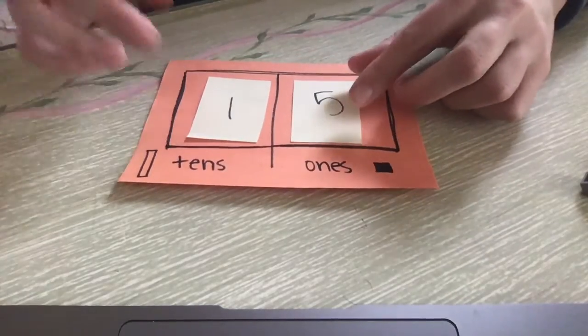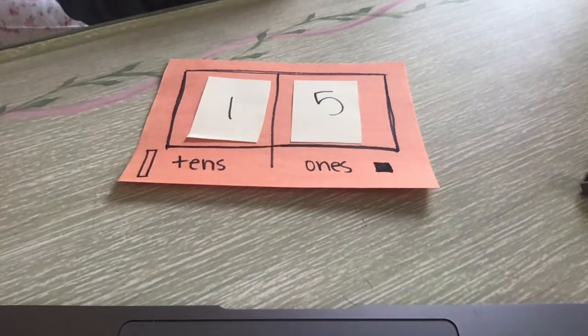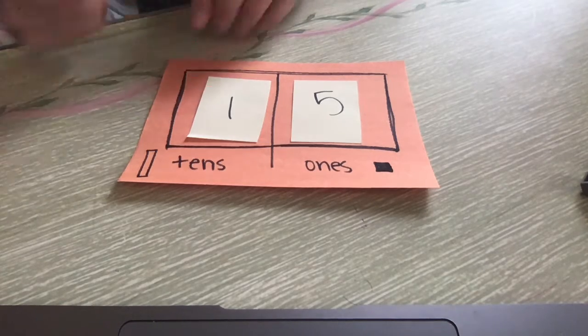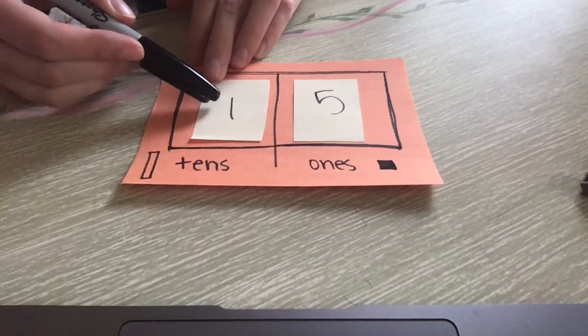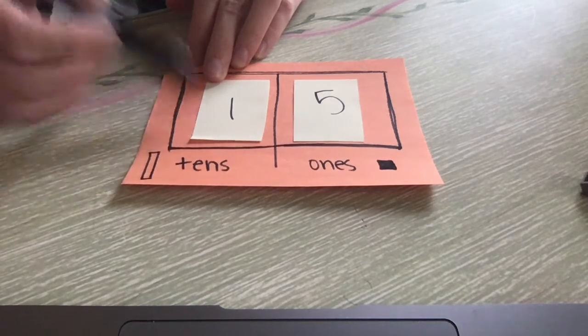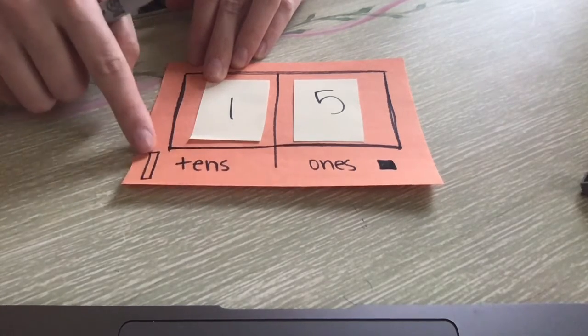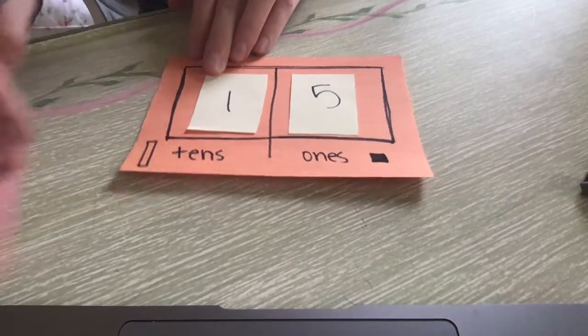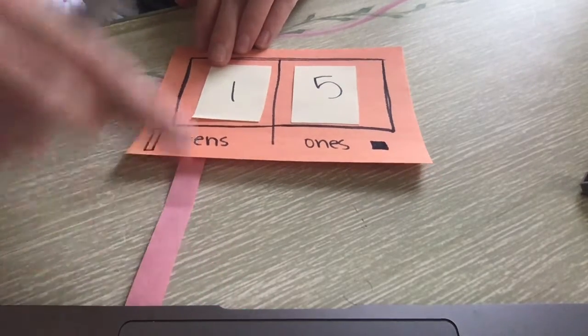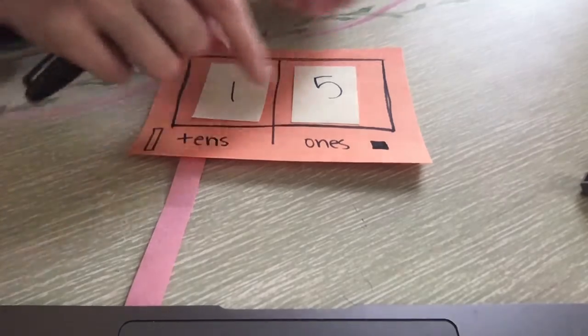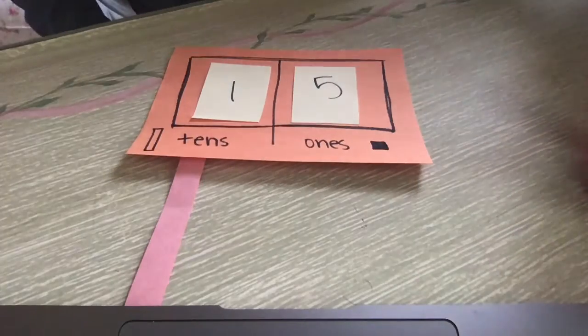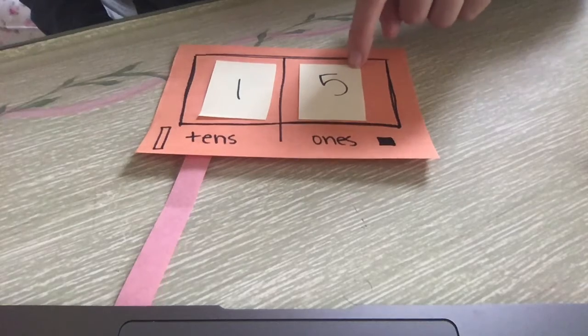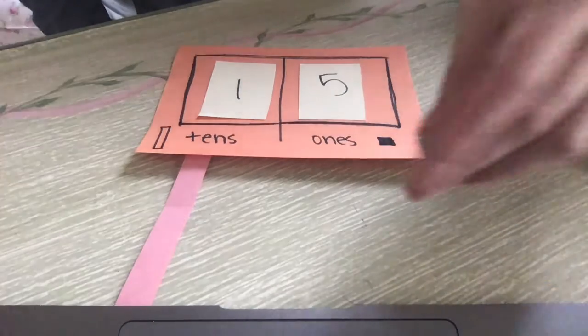What is this number? It is 15. You are so right. It is 15. And that's a much bigger number, right? When you look at your board, how many line bars do I need? It tells me right here. And I can use my picture to help me. I need 1 line bar because that says 1. Now, how many of my 1's dots do I need? 5. So let's count. Ready?